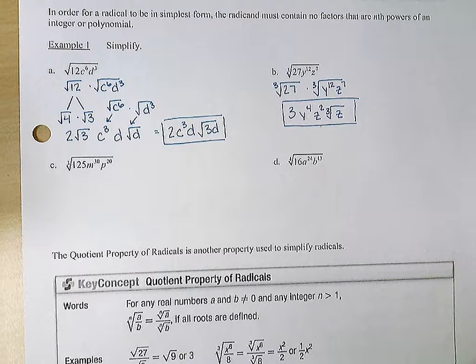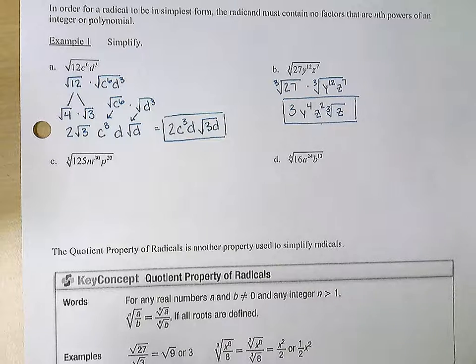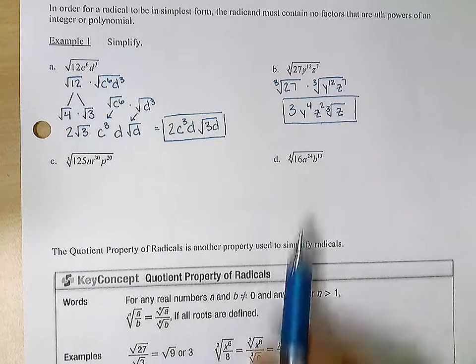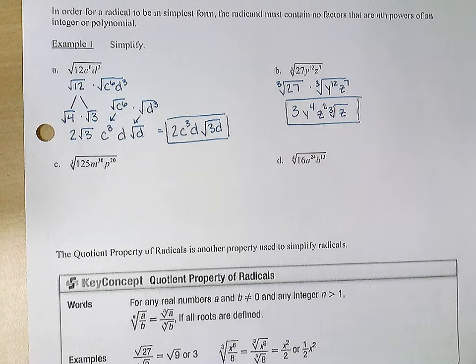Questions? All right, why don't you guys try C and D? If you don't know what the cube root of 125 is, find a calculator. We did that yesterday. Plug it into your calculator, find that cube root, find that fourth root. If you want to borrow a calculator, I do have some.